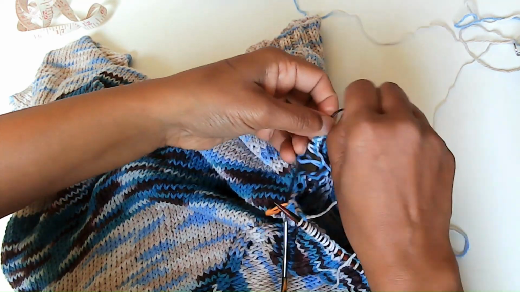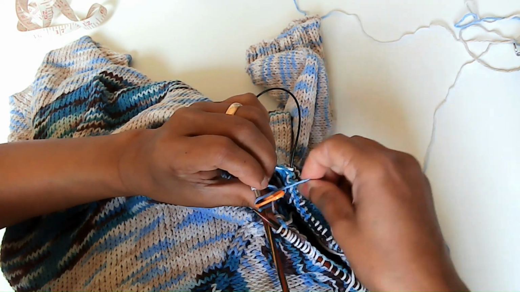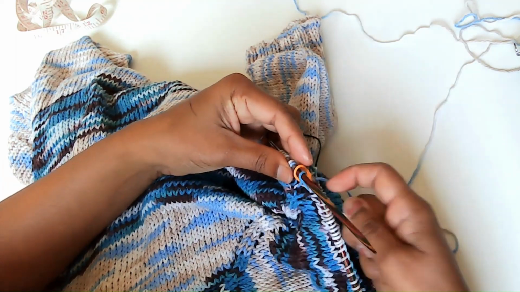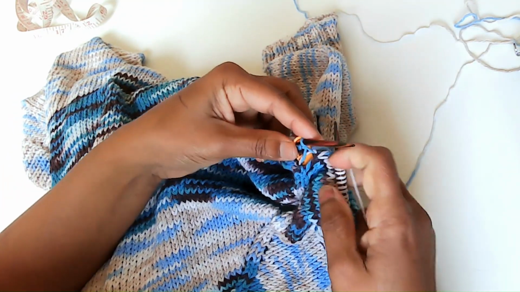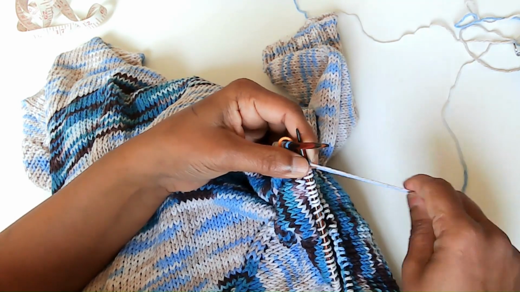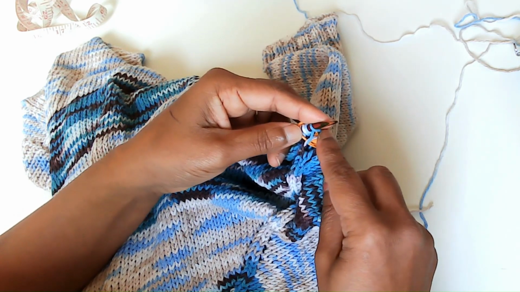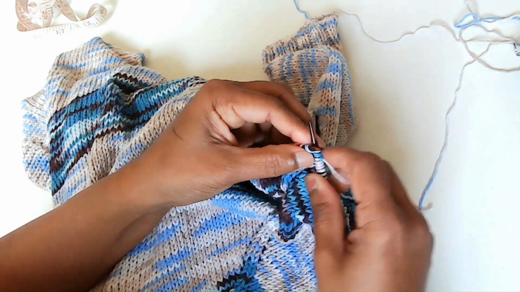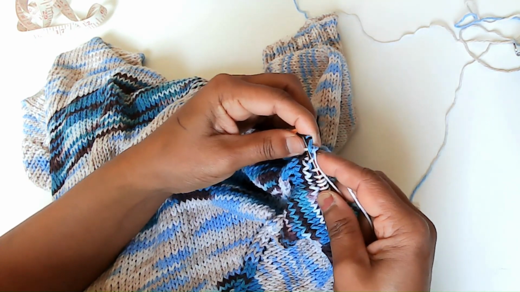Okay, I take these stitches here, and I'm going to reduce 1 stitch. How do I do it? I am going to skip this one, and I knit this stitch, and I am going to put it over the yarn.